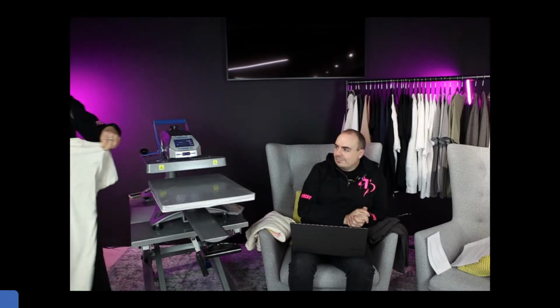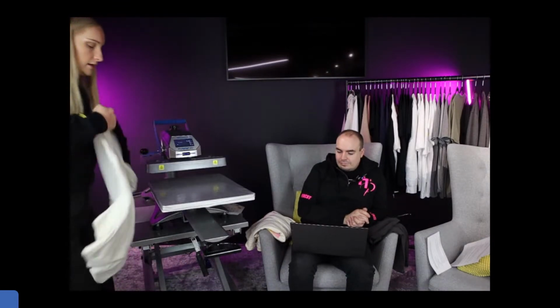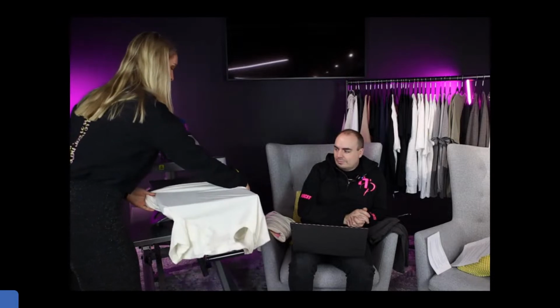So I've found a t-shirt here. This is a Bella Canvas t-shirt, I think it's actually the 3001. And this is a very similar color to the sweat that we have used as well. So I'm going to apply test product to this. I'm just going to thread my garment onto the press.